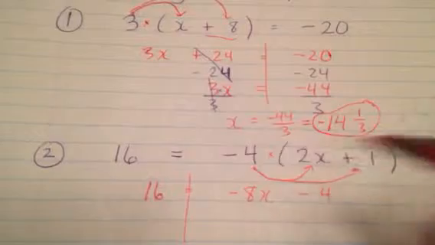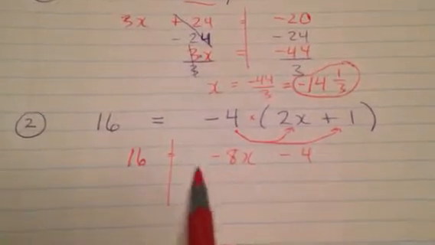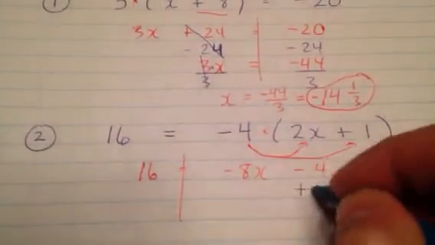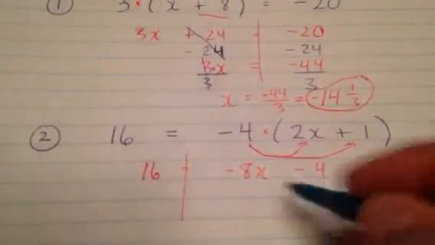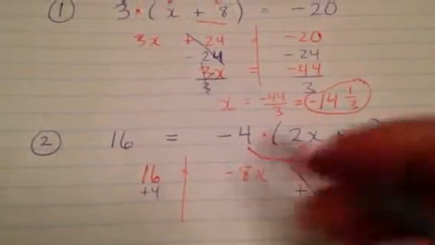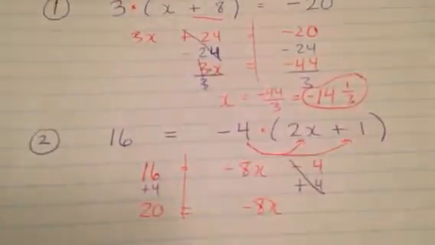Now here's our equal sign. X is on the right side. This is the left, this is the right. We want to get this all by itself, so we've got to get rid of that negative 4. Do the opposite, add a positive 4. Whatever I do to one side, I do to the other. Cancel those out. So we're left with negative 8x on this side is equal to 20 on that side.